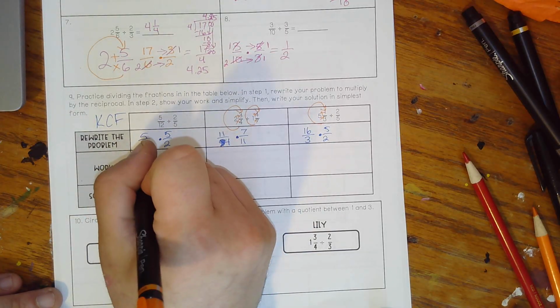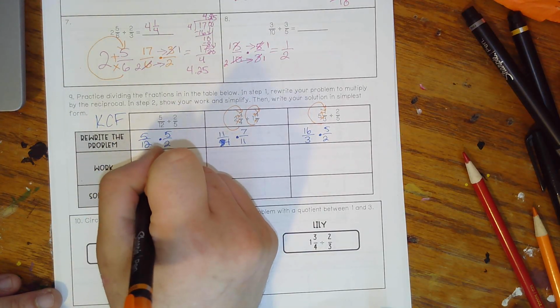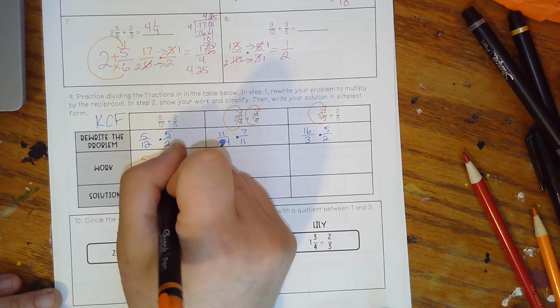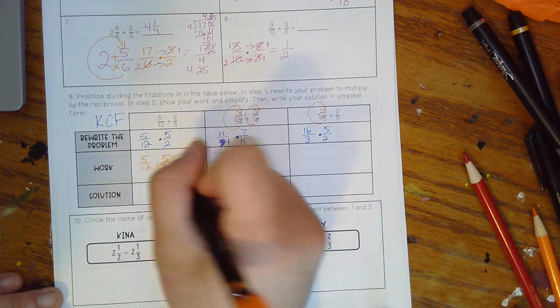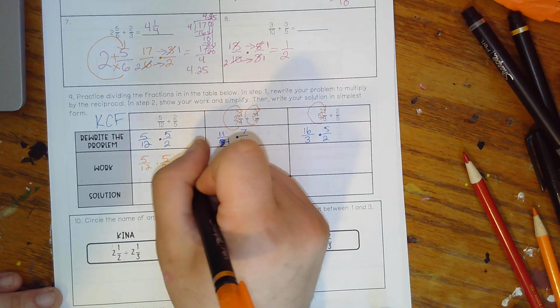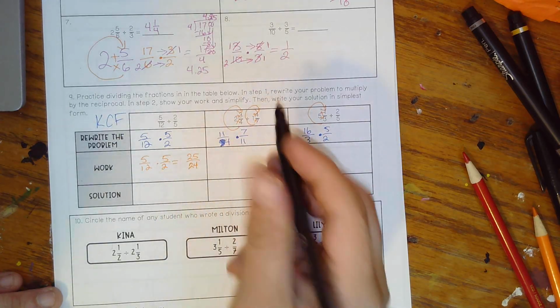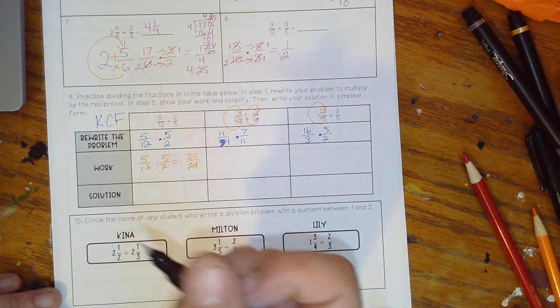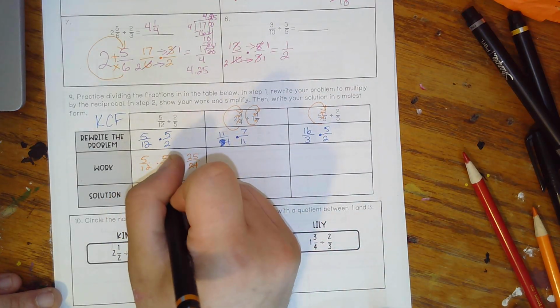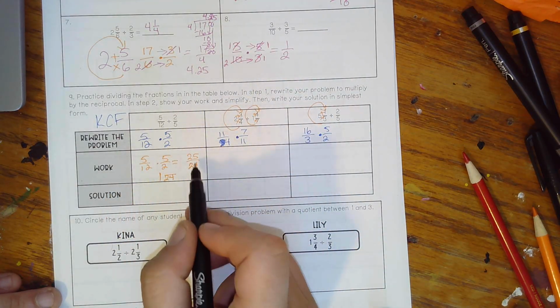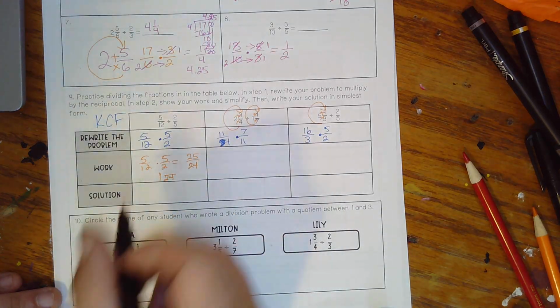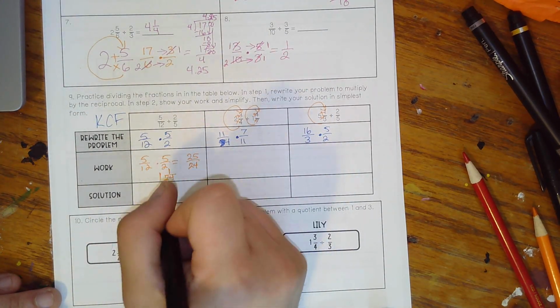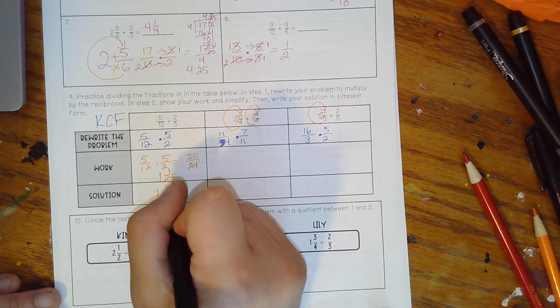Let's do it. We have 5 over 12 times 5 over 2. That's going to give me 25 over 24. If I need 24 and I have 25, I have enough for 1 whole. My denominator stays the same. And if I pull 24 from that 25, I'm left with 1 left over. My solution is 1 and 1/24.